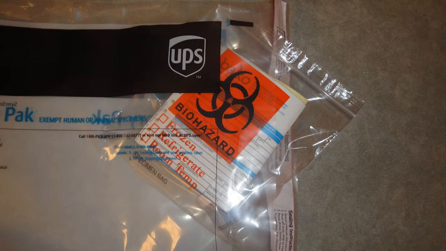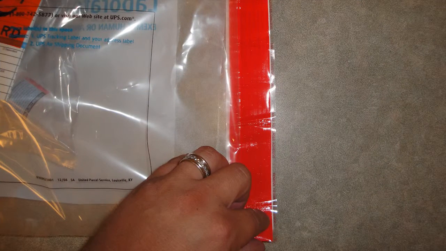The biohazard package with the specimen, demographic sheet, and pathology orders will then be placed in the pack, and the pack is to be sealed by pulling the red material strip. This will uncover adhesive that can be turned over.